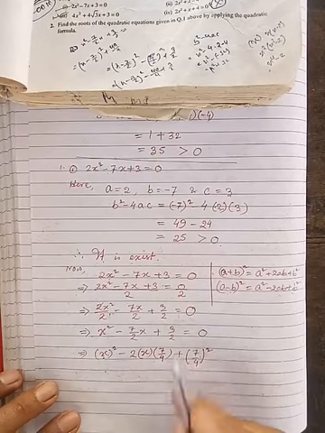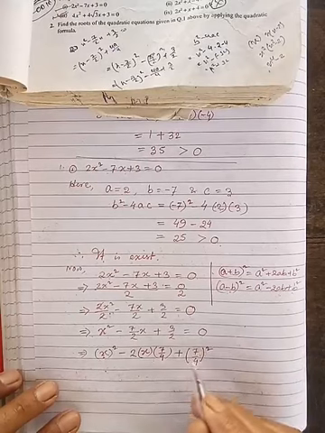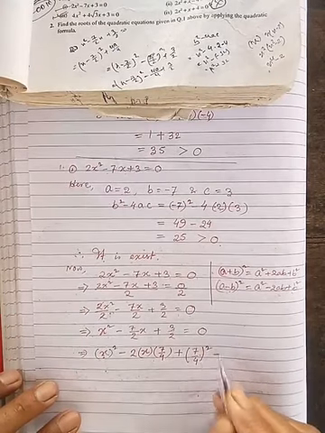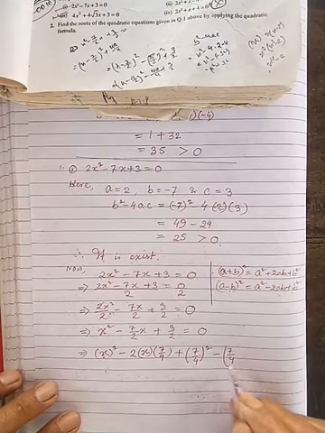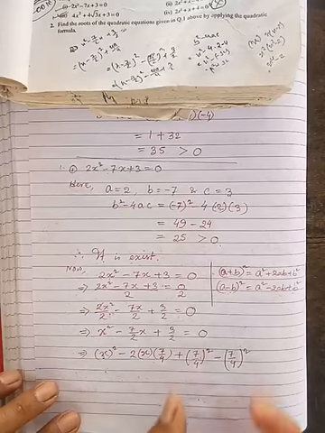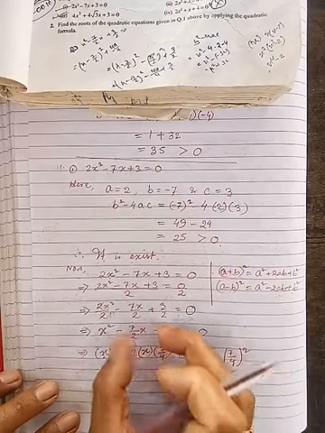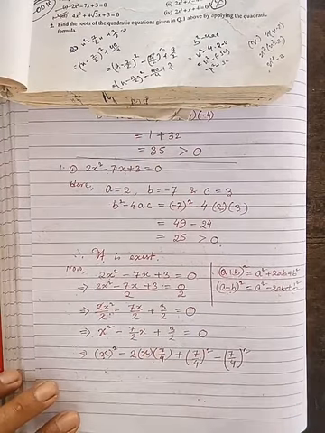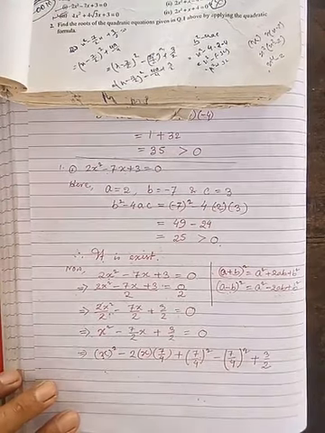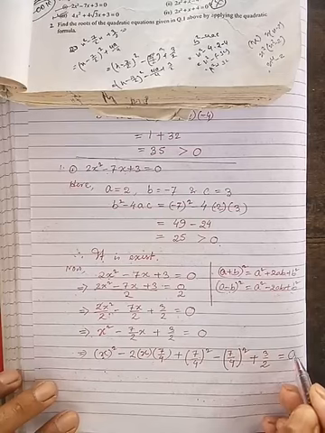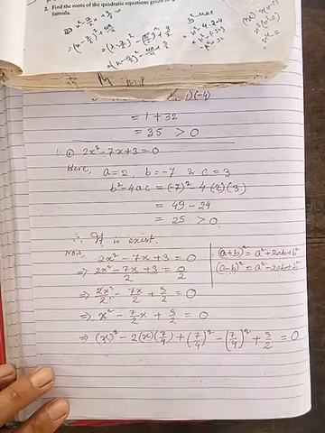Since this value is not the same as this and it is not in this line, what we will do is reduce the same value. 7 by 4 whole square minus 7 by 4 whole square, so that it gives a 0 value. Since this value is not here, we should make it 0. And plus 3 by 2 remains the same, and equal to 0 also remains the same. So you have to be careful while making this.